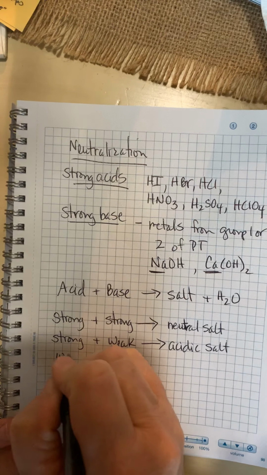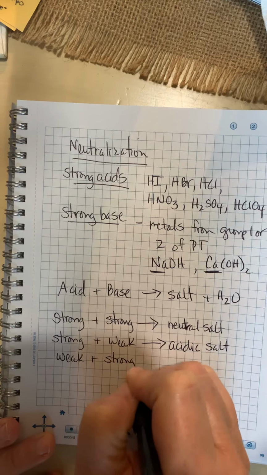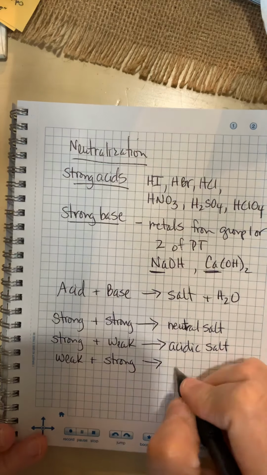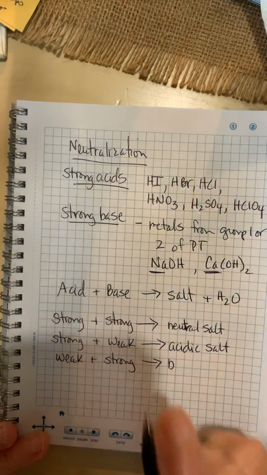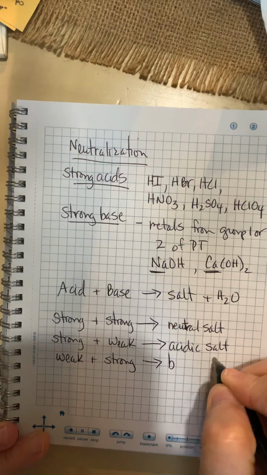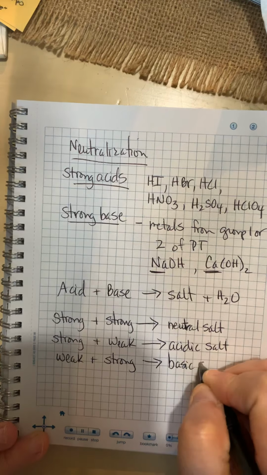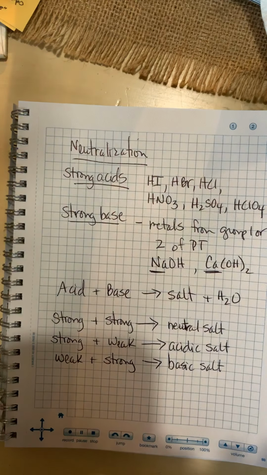Let's say, though, you had a weak acid and a strong base. When you combine those two together, your salt is going to be left behind because the base is stronger. It's going to overpower. And even though you end up making a salt, it's going to be basic in nature. Okay, so those are some things that you, of course, would want to consider.